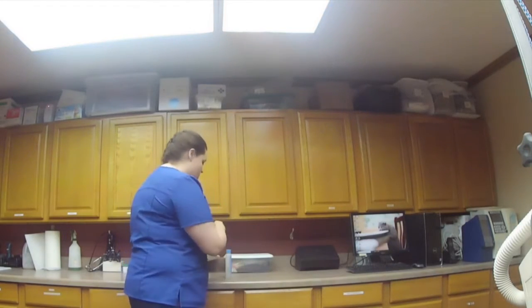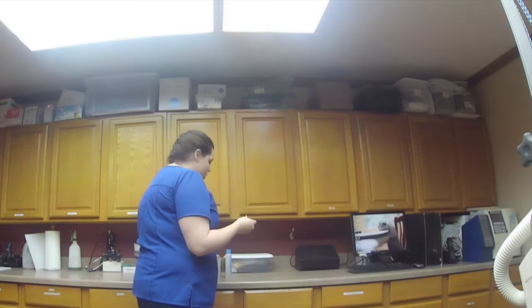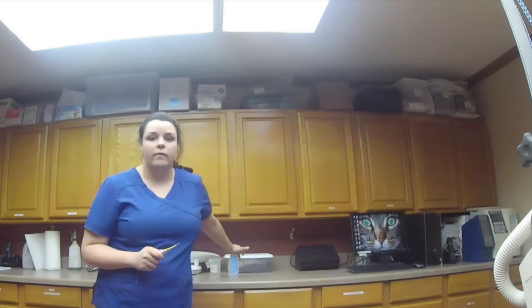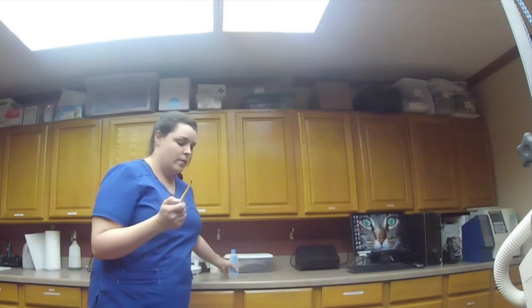Thermometers, so we use a digital thermometer here at the clinic. It works pretty fast, which is helpful if you have an upset animal, upset patient. They work quickly. Normal for dogs and cats is 101 to 102.5. Anything above that is a cause for concern. What you do is we put a little bit of lube on the end of the thermometer, and then we put it in their rectum and let it do its thing.